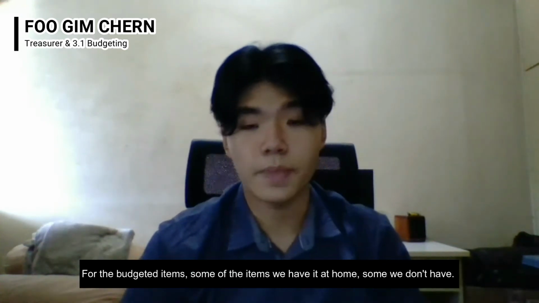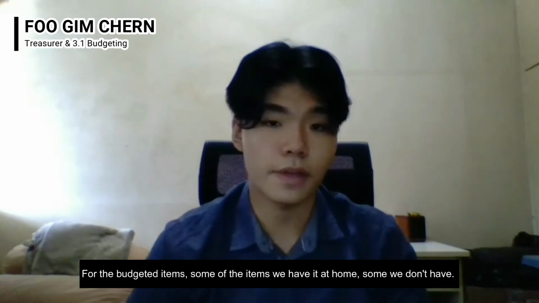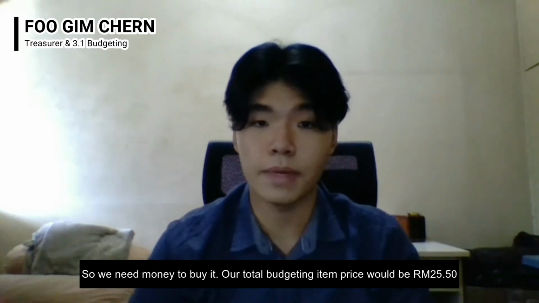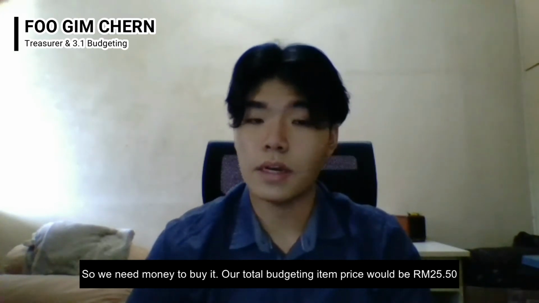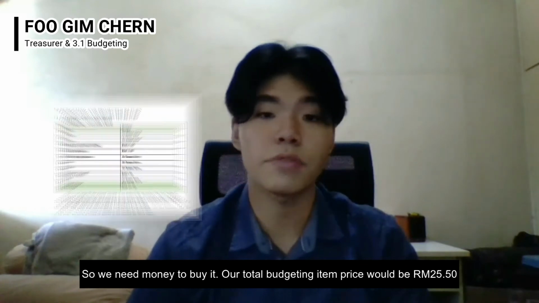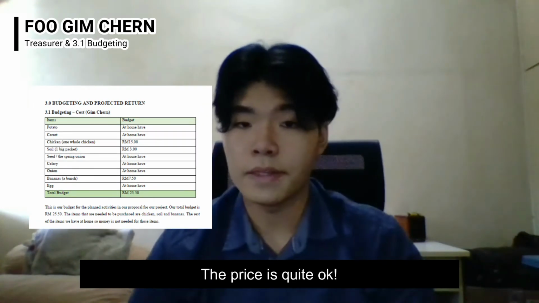And for the budgeting items, some of the items we have at home, some we don't, so we need money to buy them. Our total budgeting item price would be around 25-50 ringgit. The price is quite okay.